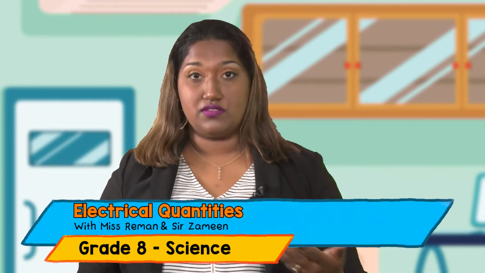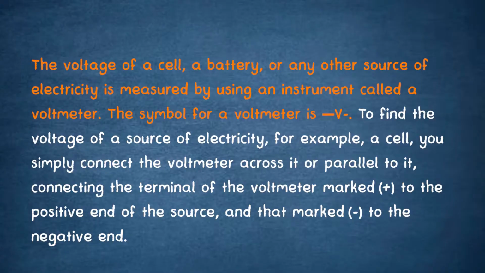So you need to be very careful with that because of that ratio of voltage from the mains to that of your simple cell or battery that we have in our toy cars or in our toys or remote controls and so on. Now, the voltage of a cell, a battery, or any other source of electricity is measured by using an instrument called a voltmeter. The symbol for a voltmeter is represented with the capital letter V.